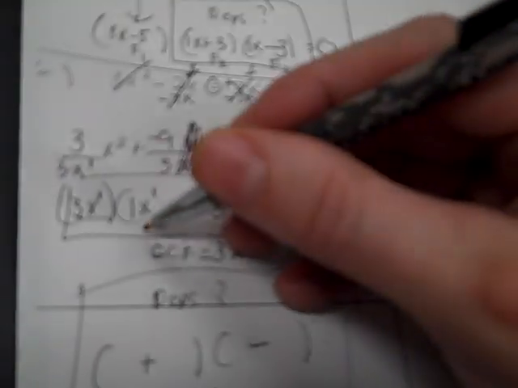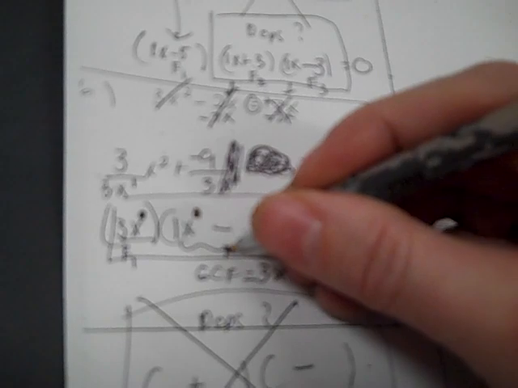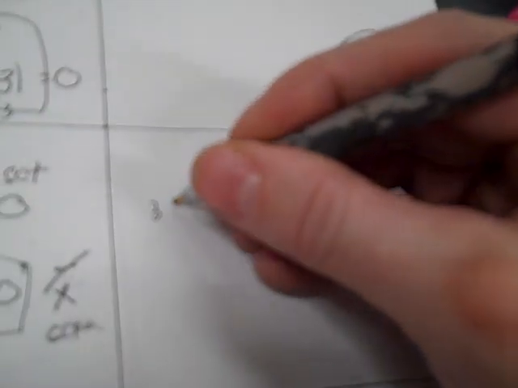Now on your DOPS, you're looking at the second parentheses. Is X to the second there? No, it's just to the first, so we get rid of the DOPS. We get rid of our first powers then, and this is my F1, and that's my F2, and it equals 0. So F1 is 3x, and F2 is 1x minus 3.